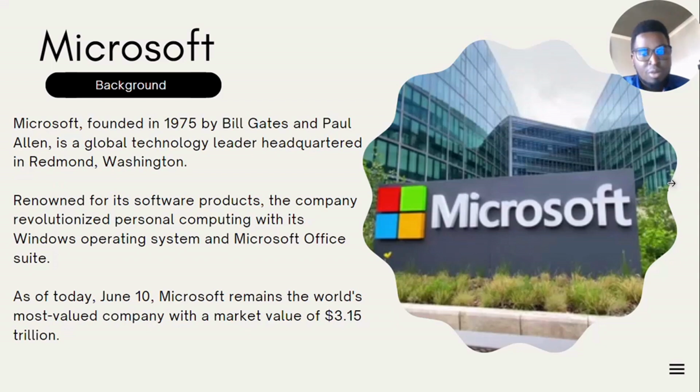As of now, Microsoft remains the number one most valued company, at around 3.15 trillion USD, and we're seeing Nvidia coming in as number two. And yeah, so let's get into it.